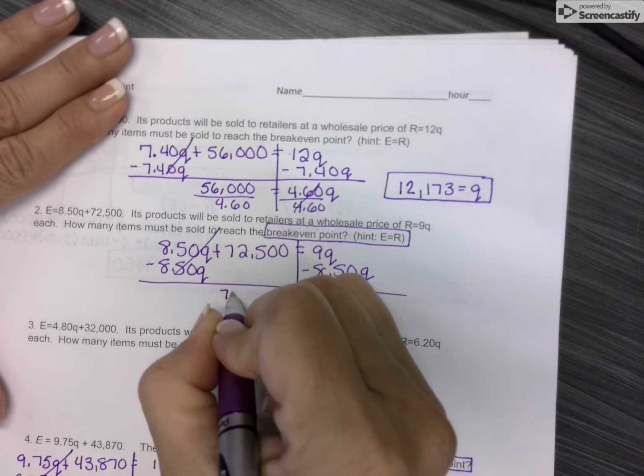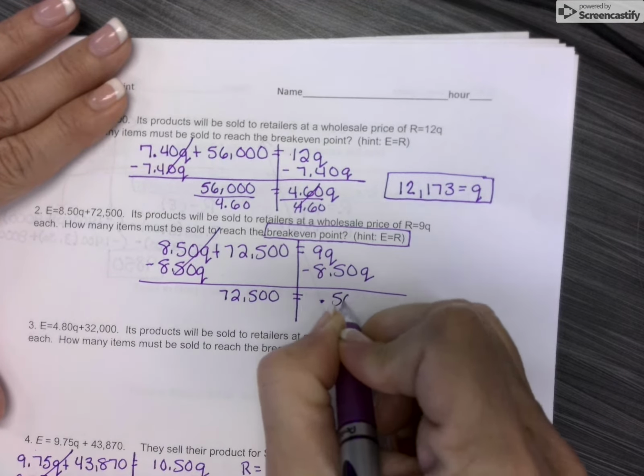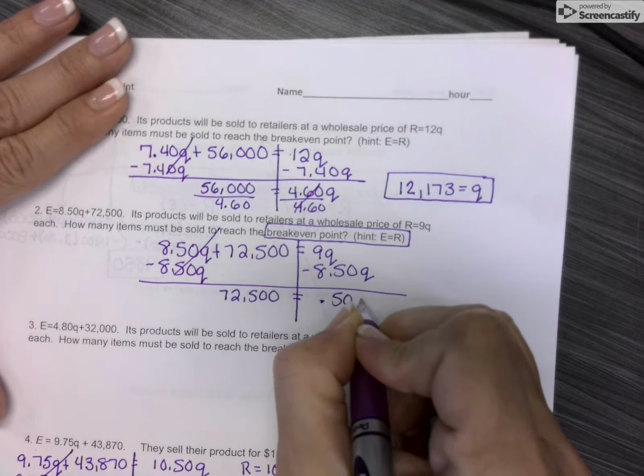And we get 72,500 equals 50 cent Q. Divide both sides by 50 cents. And we have 72,500 divided by 50 cents, and that gives me 145,000 as our quantity.